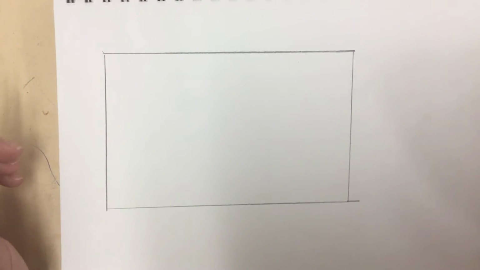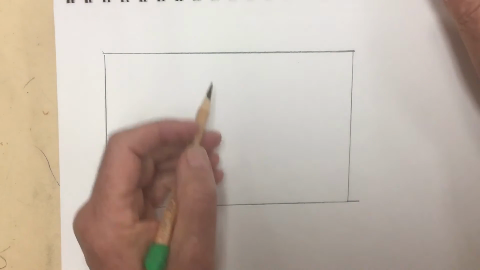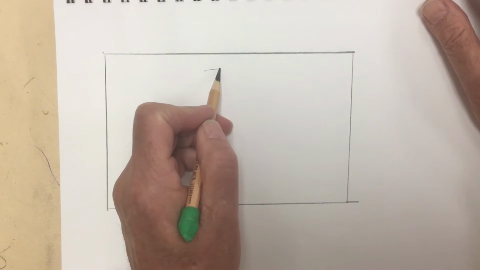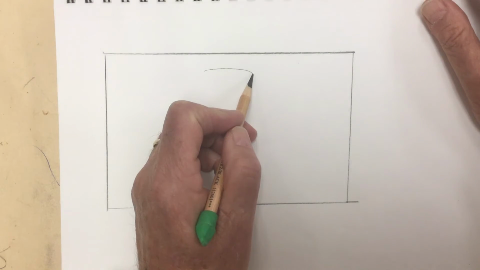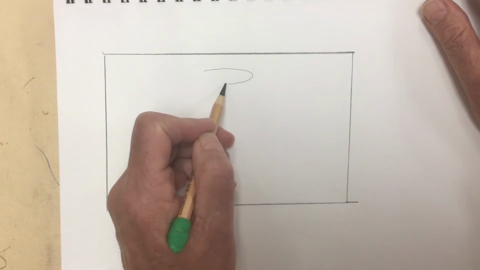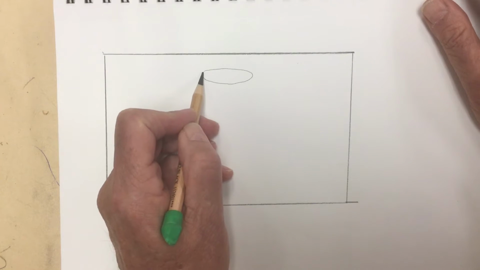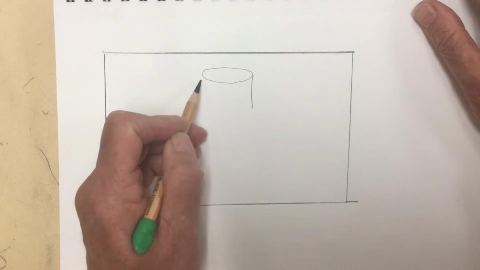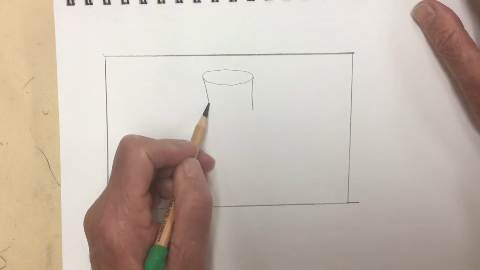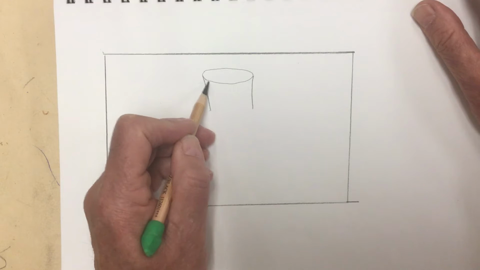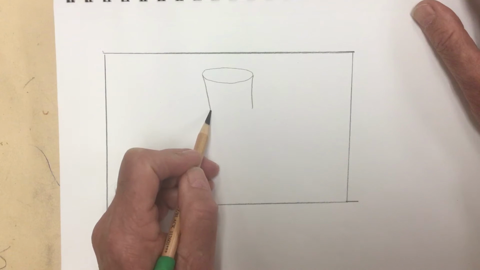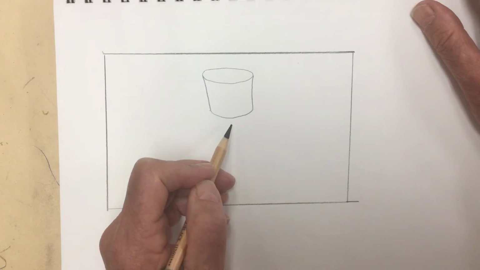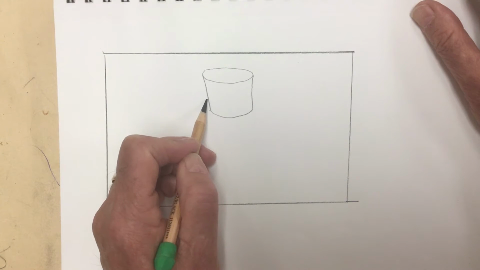We are back for another 3D drawing. This one is going to be a bucket. So we start with a foreshortened circle, an oval, and we come straight down. It could be a little bit of an angle, and then however curved that is, you want to curve that the same. It's going to be on a stool.